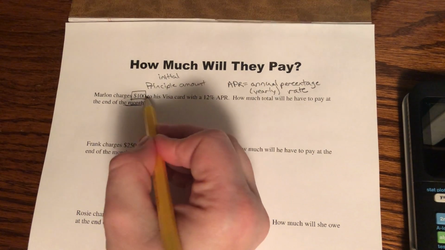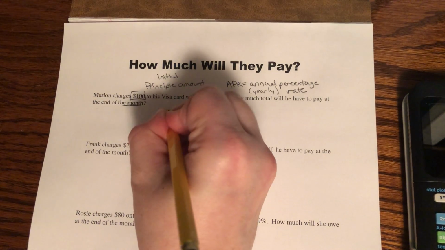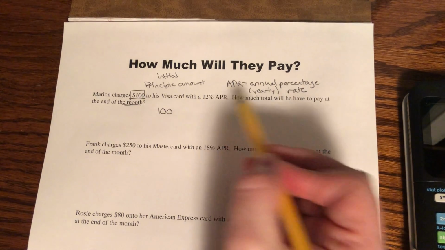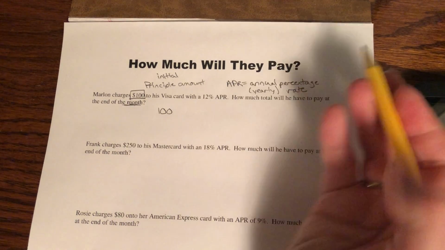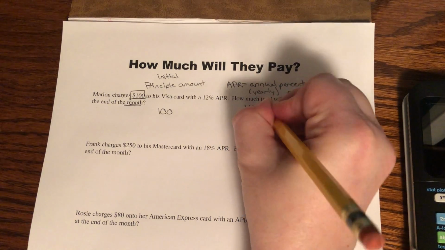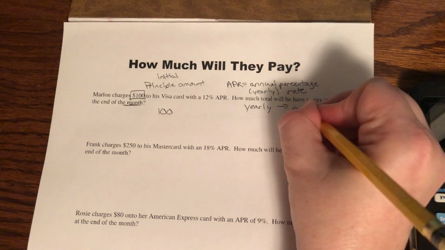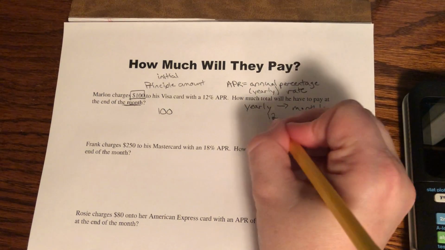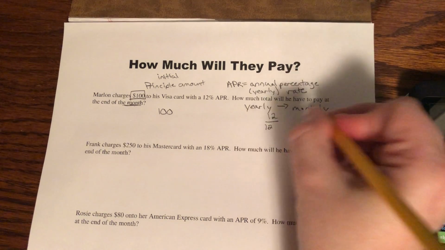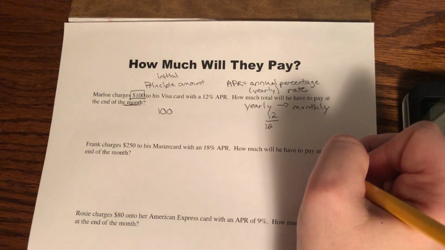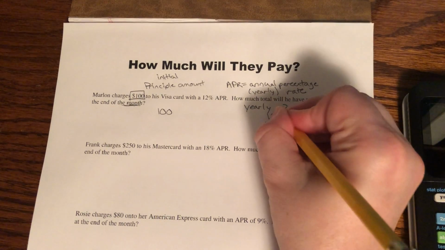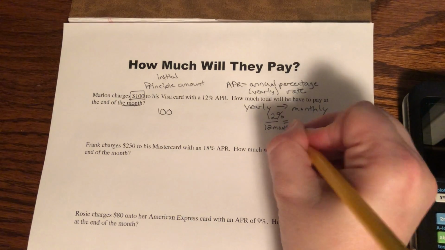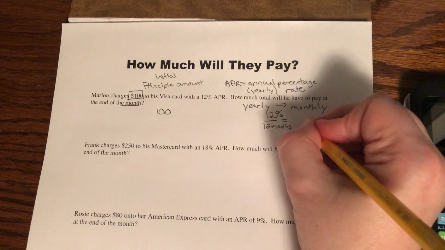So Marlon charged $100. That's his principal. Now he's going to be charged 12% of this yearly, but we need to turn this into monthly. So yearly to monthly, we're going from 12, and if we divide by 12, that's going to get us our monthly because there are 12 months in a year. So this is 12% divided by the 12 months, gives us our monthly percentage rate of 1%.